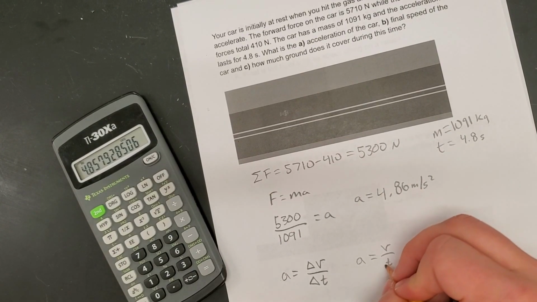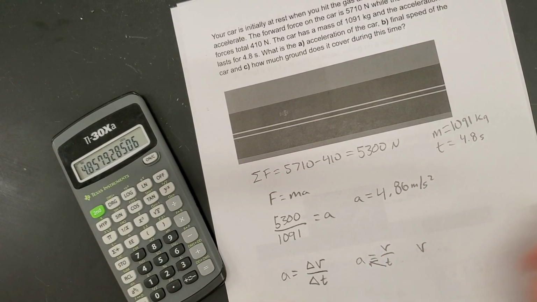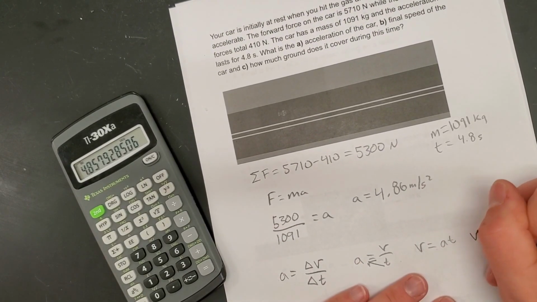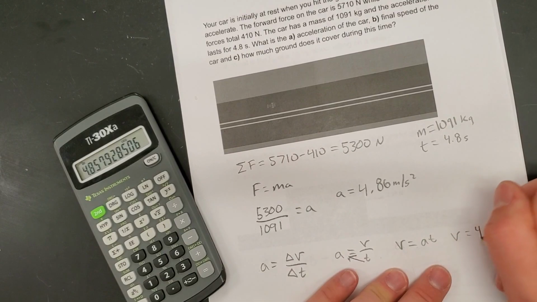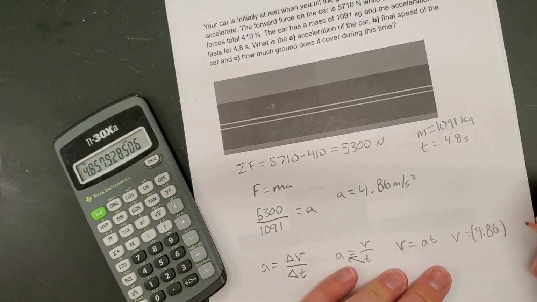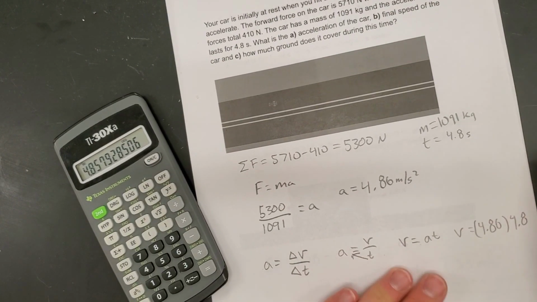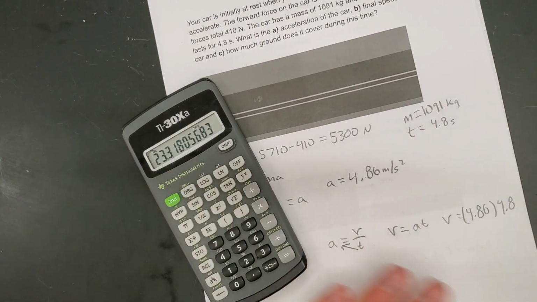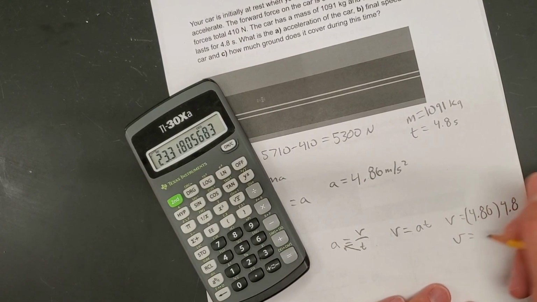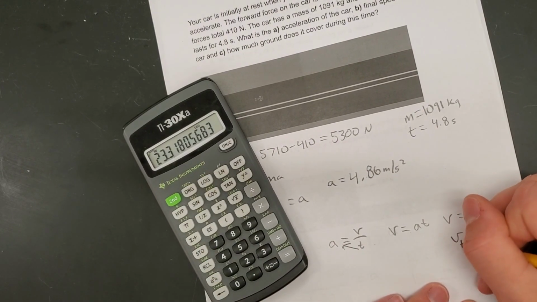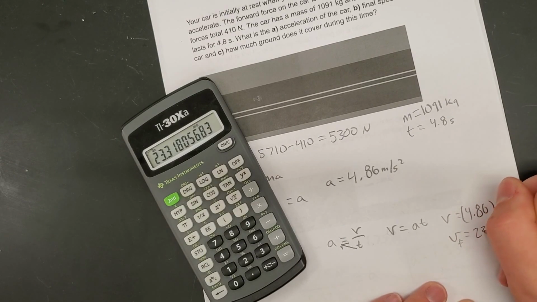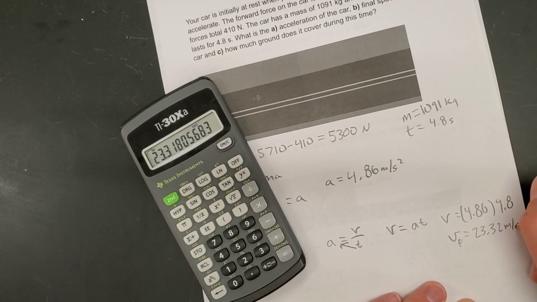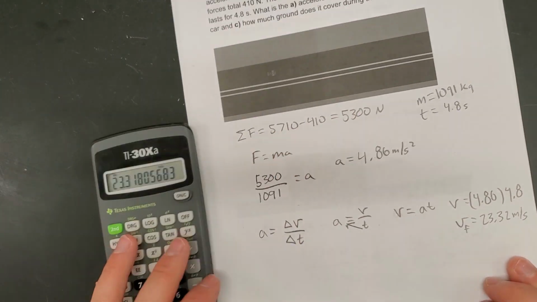I'm just going to swap it and say V is equal to AT. Velocity is equal to 4.86 times 4.8. And we get a final velocity, VF, of 23.32 meters per second.